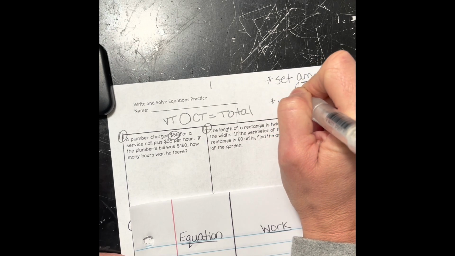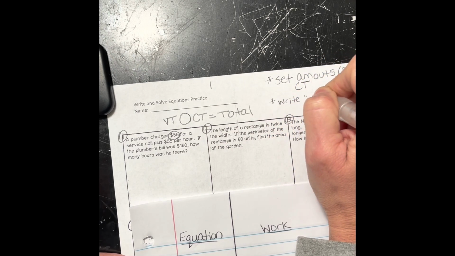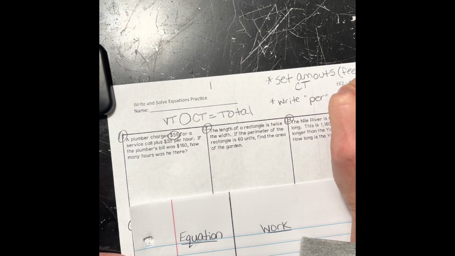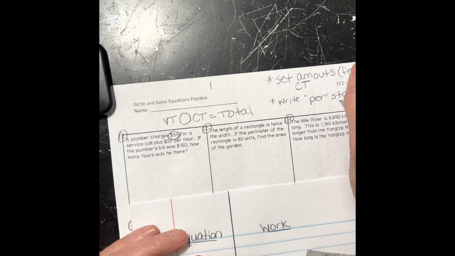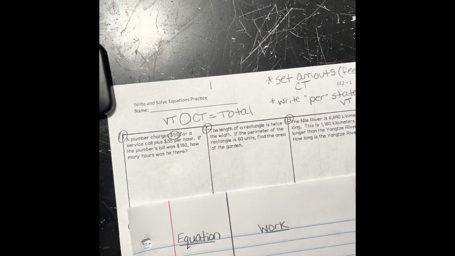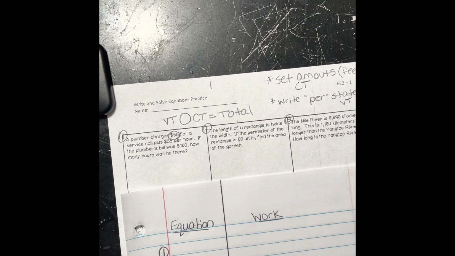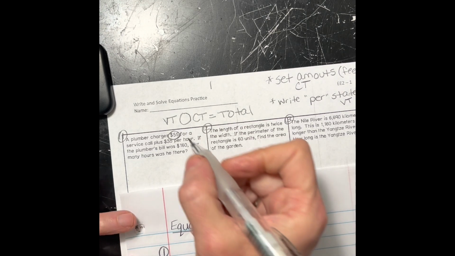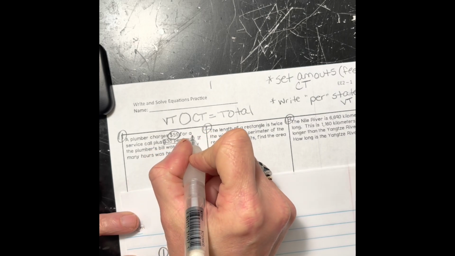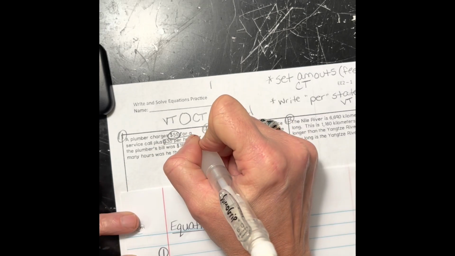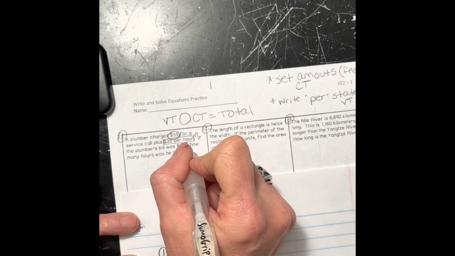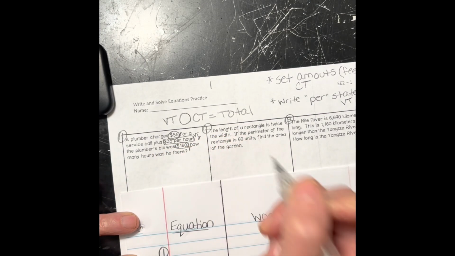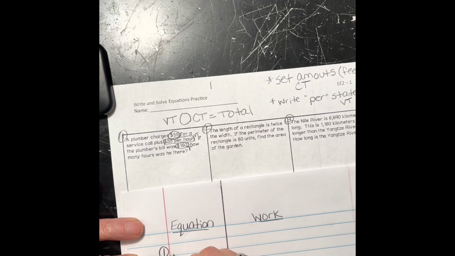Write a per statement, and that will help you know where your variable term is if you can. Sometimes you can't, but if we can find a per statement, that's going to help us, okay? So $35 per hour. So there's my per statement. So there's my variable term. And we want to know if the plumber's bill was $160. So that's my total.